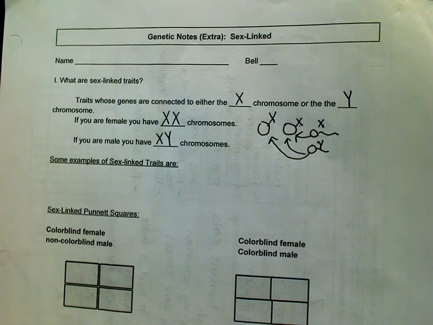Wait, so are identical twins always the same sex? Yes. It is not possible to have a boy and a girl as identical twins because identical twins look alike, and boys and girls don't look alike. So if twins are opposite sexes, they are automatically fraternal twins.